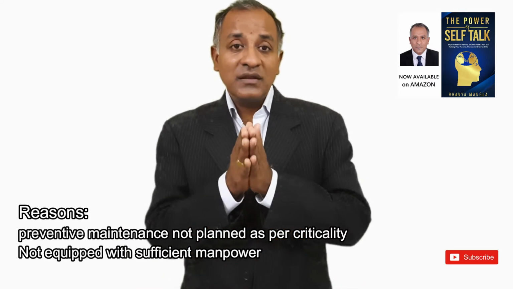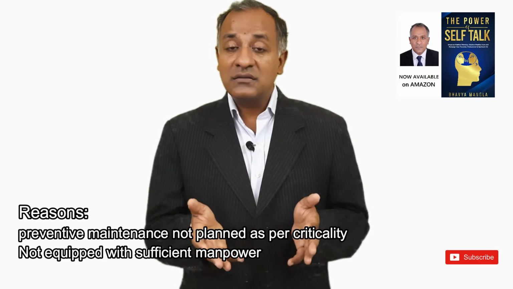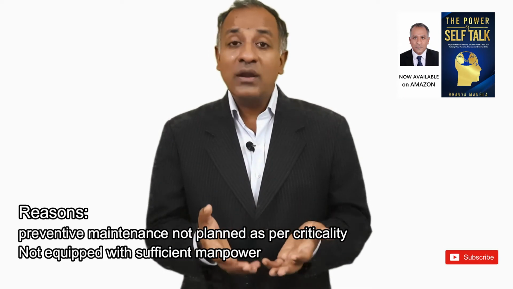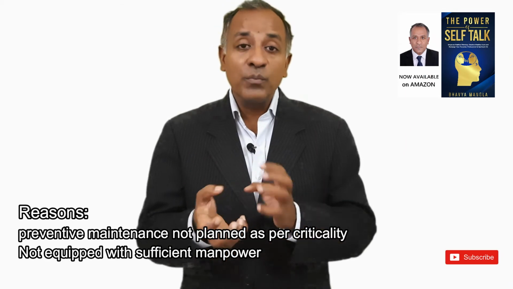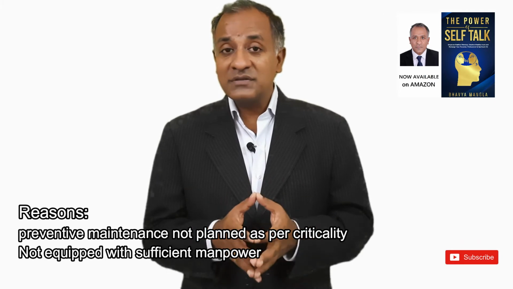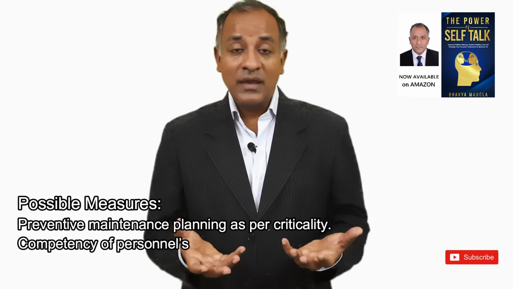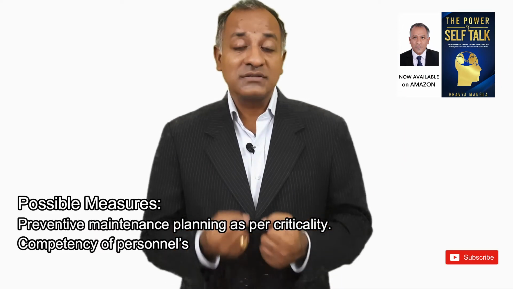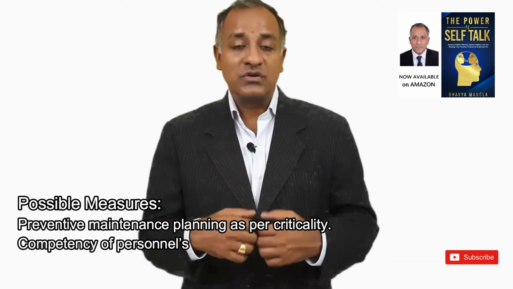Because if preventive maintenance is not planned in line with the production planning process, either there will not be any production, or in case the organization has to do some production, there will be some compromise with the preventive maintenance plan. And many times preventive maintenance is only done on paper. So what happens in that case? Suddenly there is some breakdown, and when the breakdown comes, it impacts the production planning process even much more than it otherwise should have.